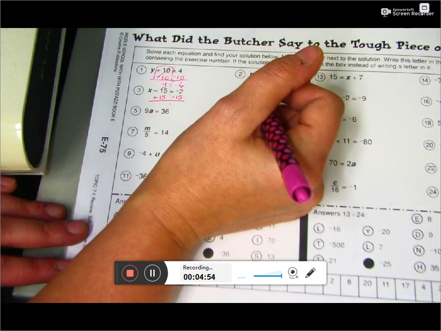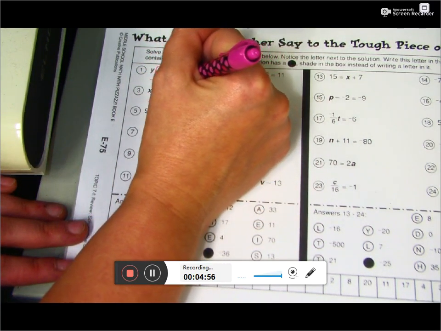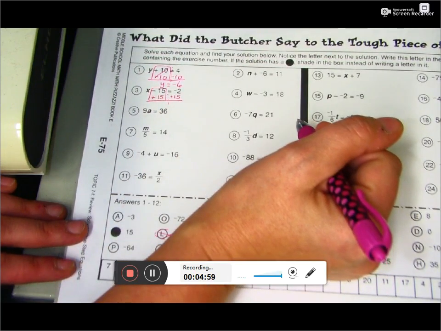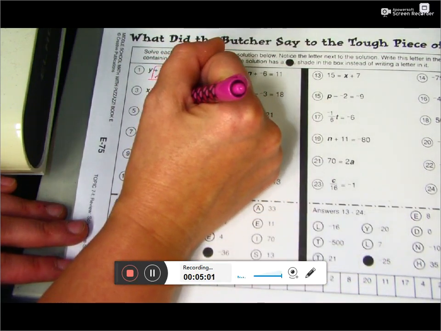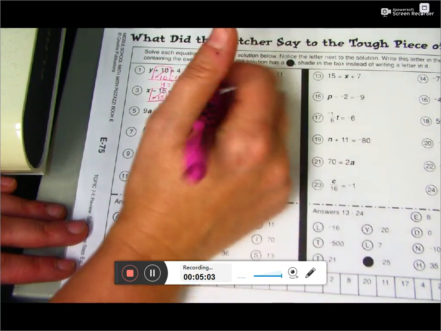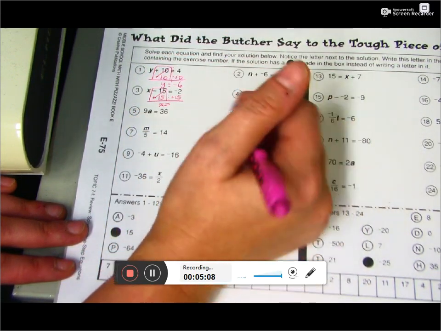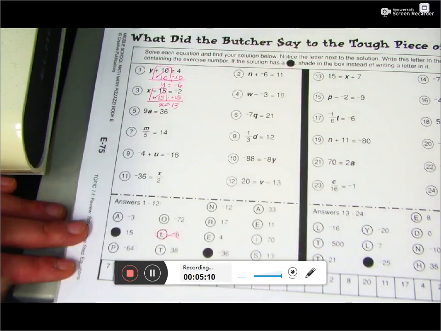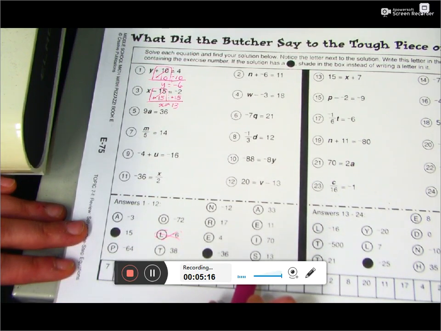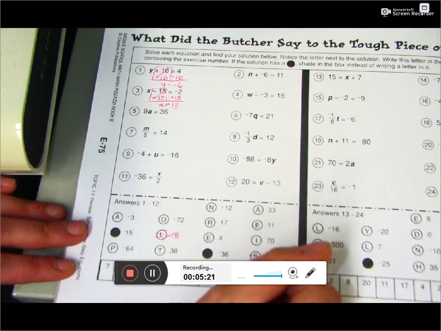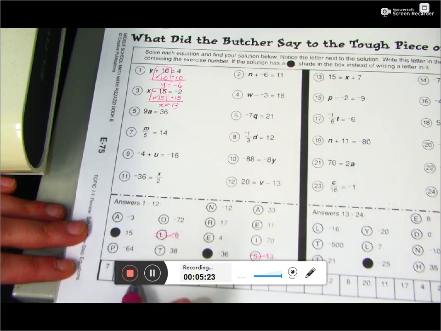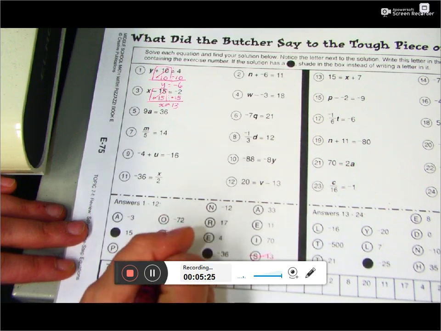Again, it can sometimes be helpful to box in what you're getting rid of. I'm left with x on the left-hand side of the equation. -2 plus 15 is a positive 13. So x equals 13. I can look down below and I see 13 is answer choice S. Okay, so on space number 3, because I just did question 3, I'm going to write an S.